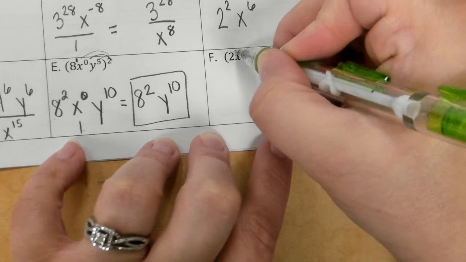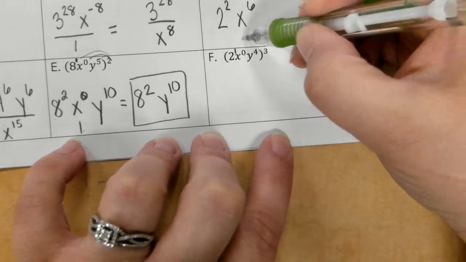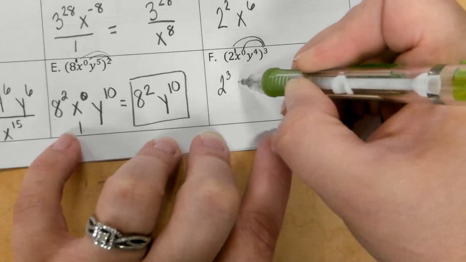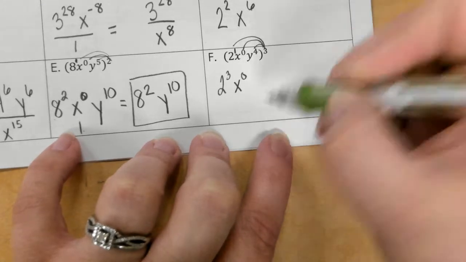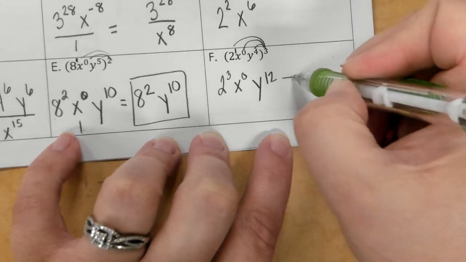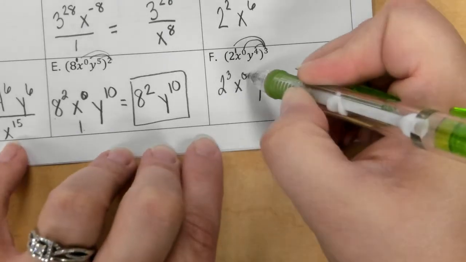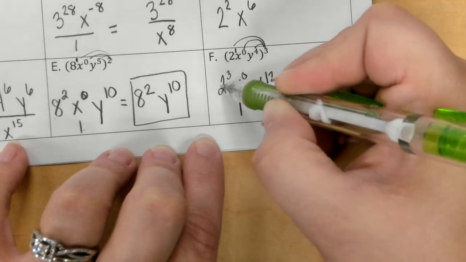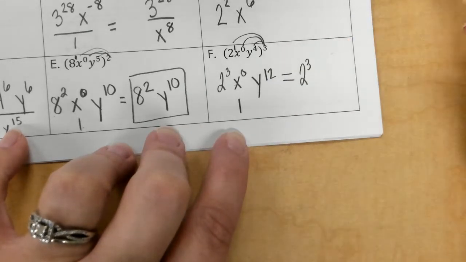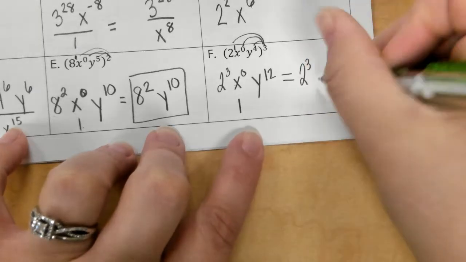So again, that 2 has a 1. And I'm taking 3 times 1, 3 times 0, and 3 times 4. X to the 0 is 1, so I'm saying 2 to the 3rd power times 1 is 2 to the 3rd. And then I bring the y to the 12th over.